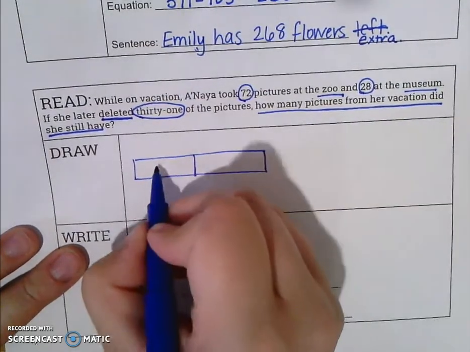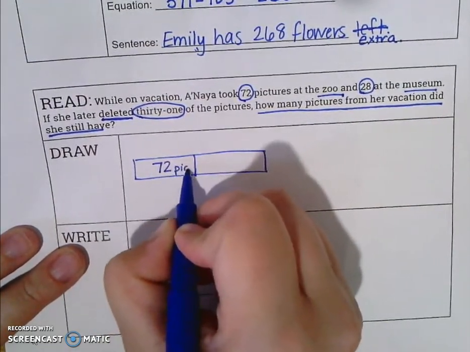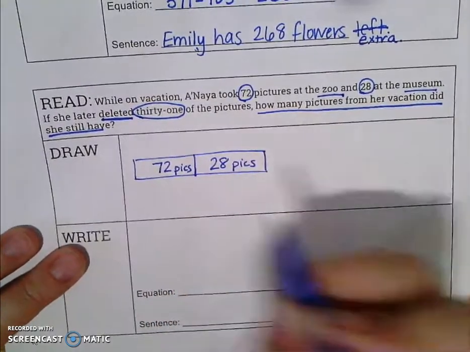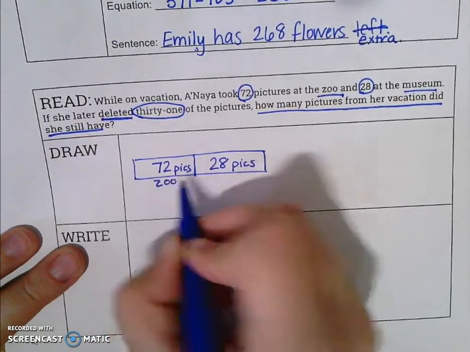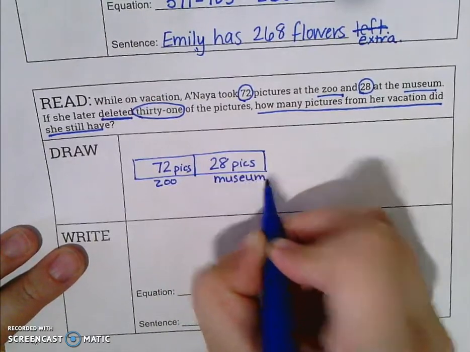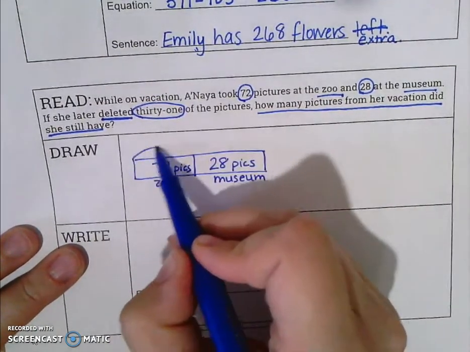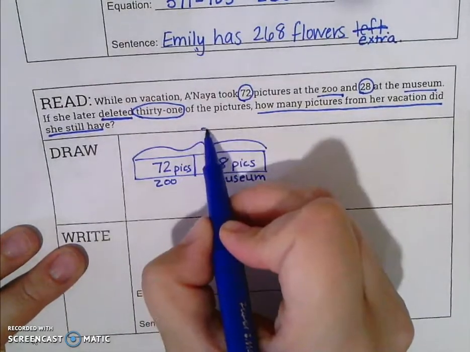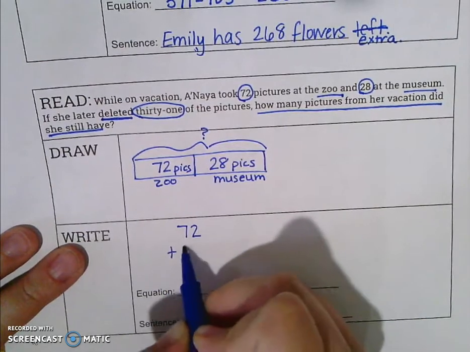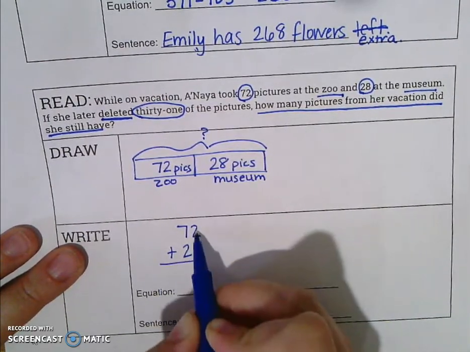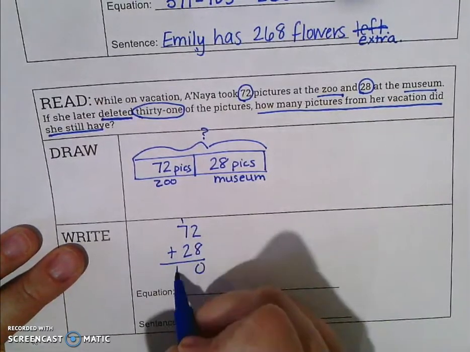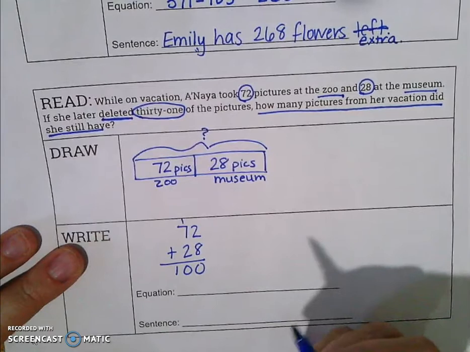So in the tape diagram, we have 72 pictures here, and I'm going to abbreviate pics, and 28 pics here. And the 72 were from the zoo, and the 28 were from the museum. So always important to label our drawings. And we don't know exactly how many this is in total. So we've got to add 72 plus 28. 2 plus 8 is 10. 1 plus 7 is 8, plus 2 is 10. So we've got 100 pictures total.